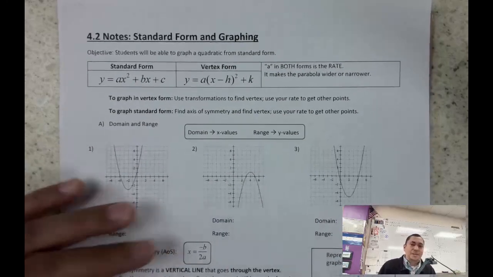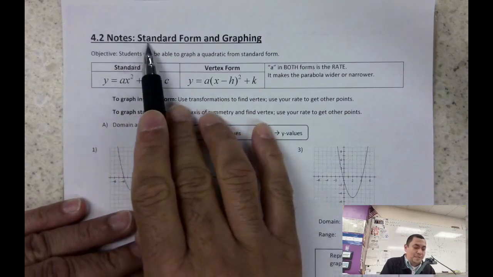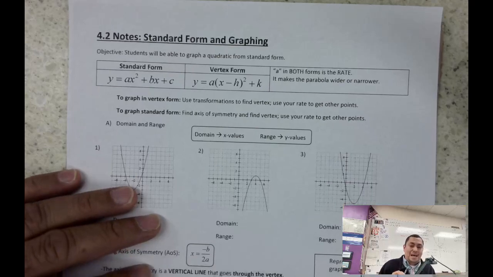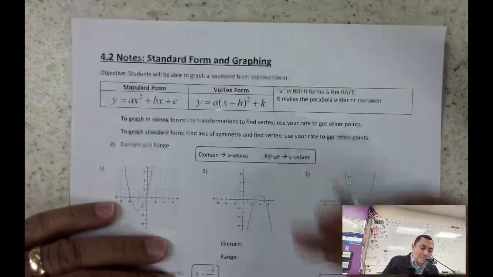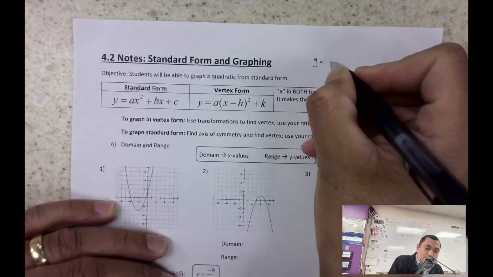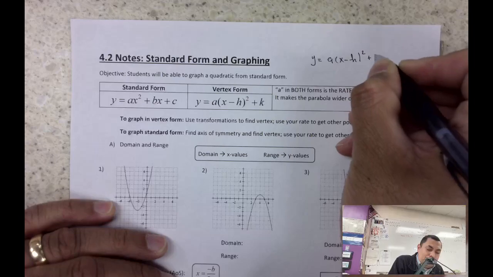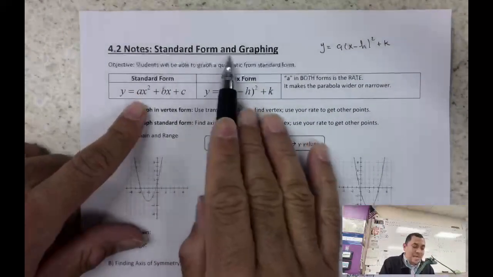We're going to continue with the notes of section 4.2. This one is standard form and graphing. We're going to graph. Remember that last video was vertex form. We had the form y equals a(x minus h) squared plus k. That's the vertex form. Right now what we are going to cover is standard form.